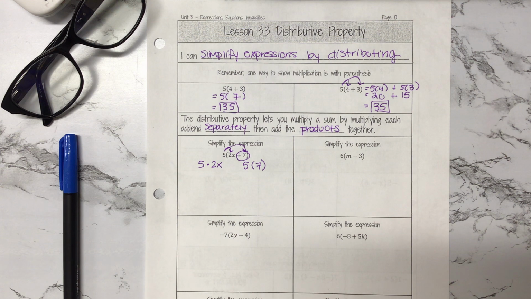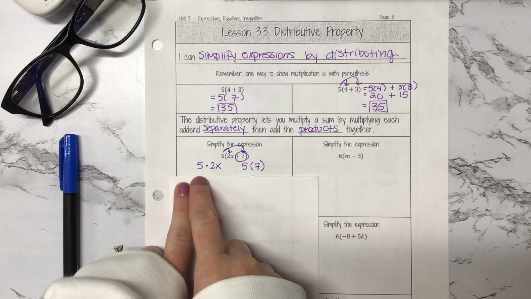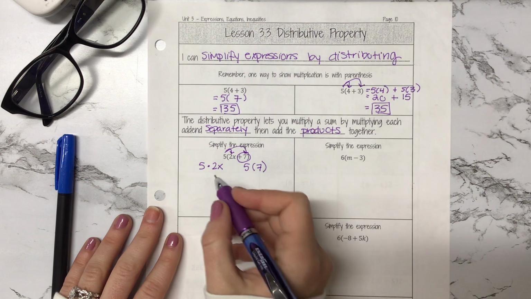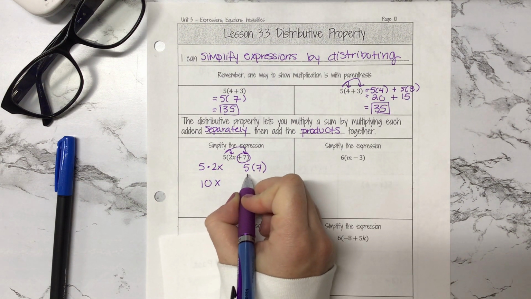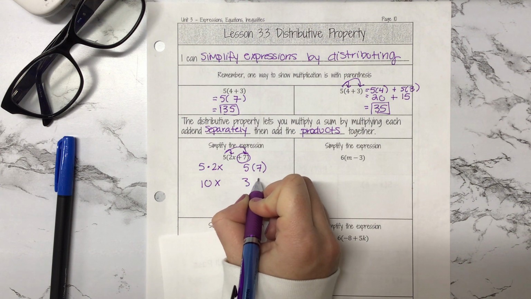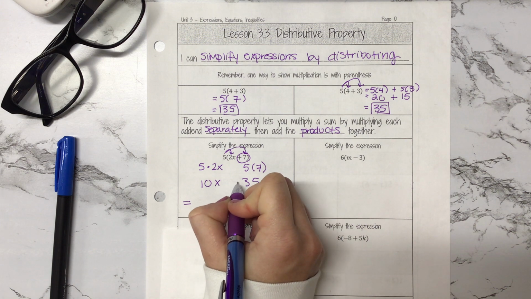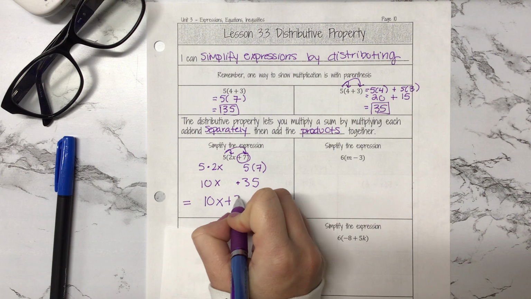Okay. So 5 times 2x. You can just take 5 times 2, which is 10, and then add the x on the end. So 10x, and 5 times 7 is 35. Okay. Since this is a positive, we can do a plus. So 10x plus 35.